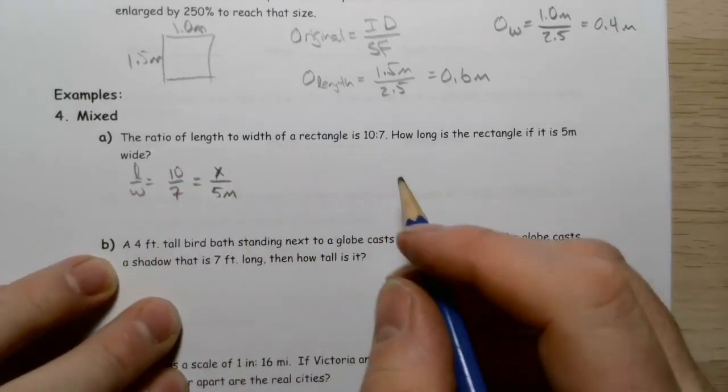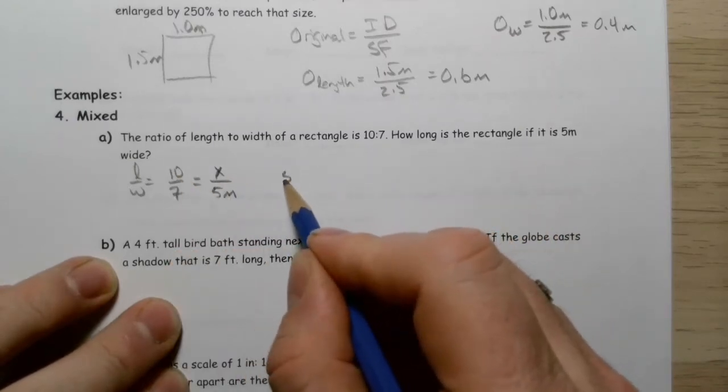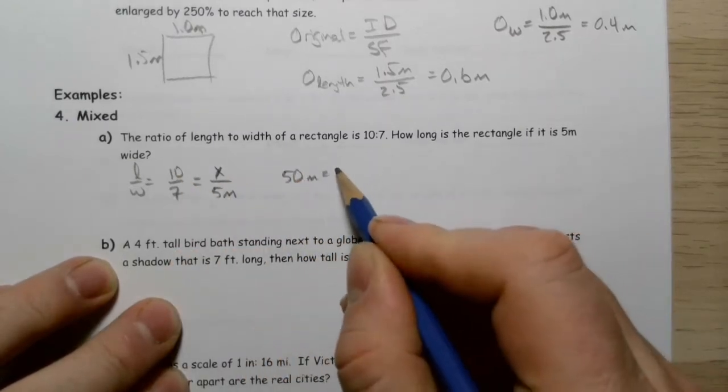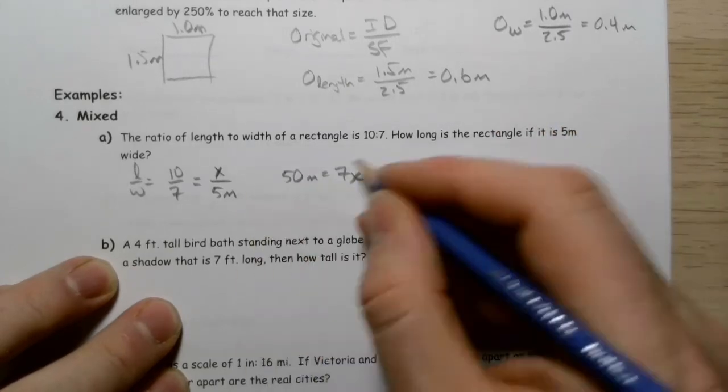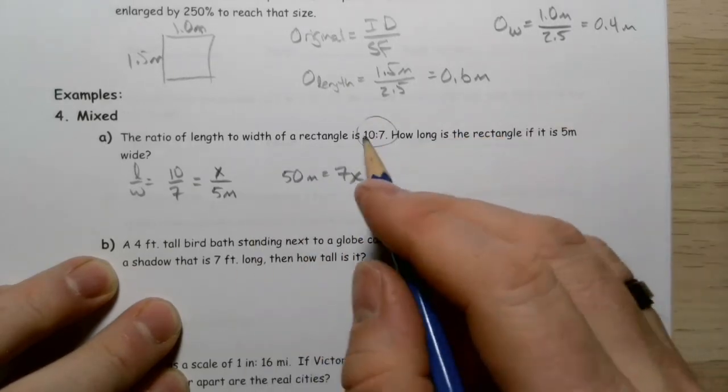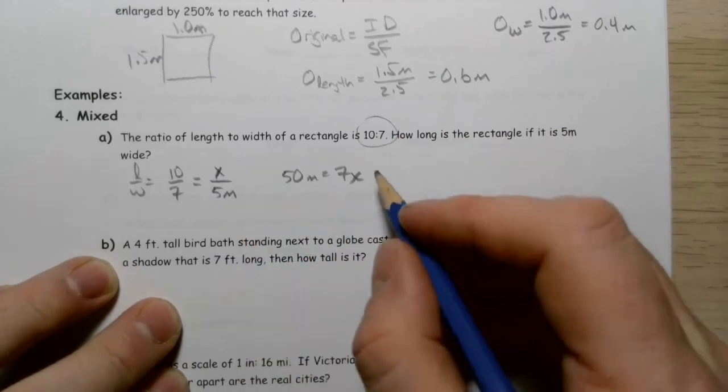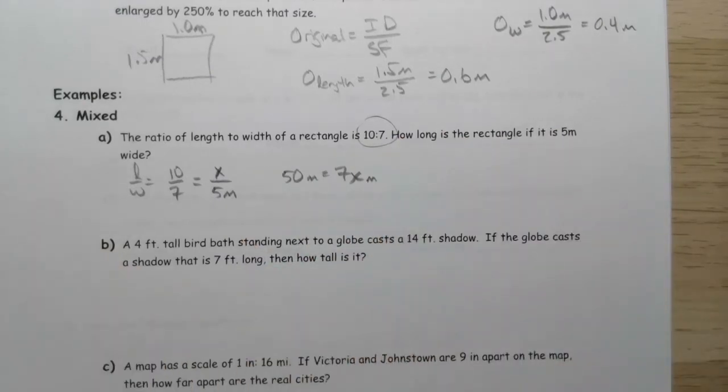This is just a matter of cross multiply and divide. So 10 times 5 will be 50 meters. 7 times x, and x is going to be in meters, because there's no units here. Whatever unit I'm given, that's going to be the unit we're going to work with.